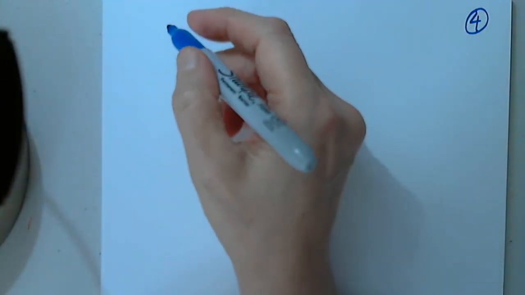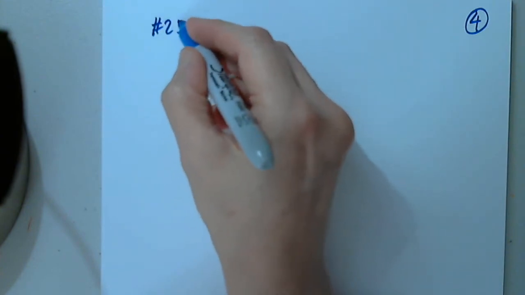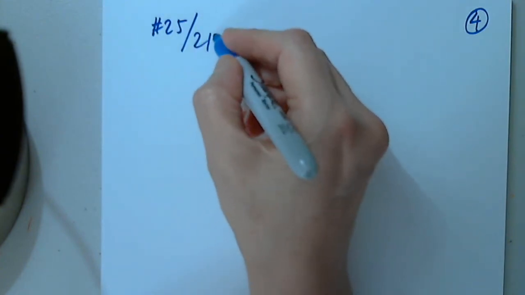Let's start with advertising. So I think I'm on page 4. Yes, I'm on page 4. Let's look at 25, on page 217.